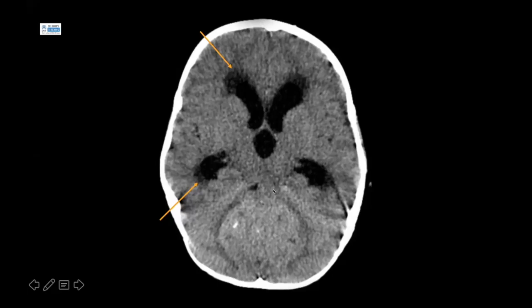So it's just demonstrating really that if there's any pathology in the brain and it obstructs the normal flow of CSF, it can result in acute hydrocephalus, which likely in this case would need decompression and a shunt placed.